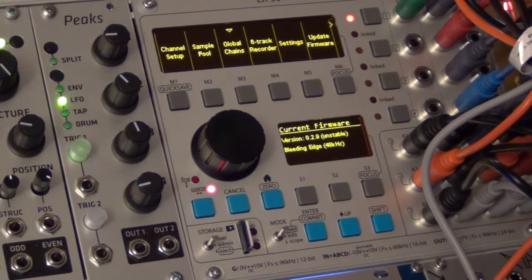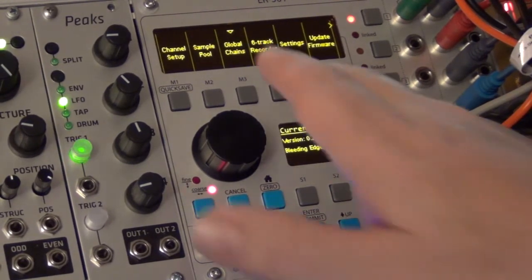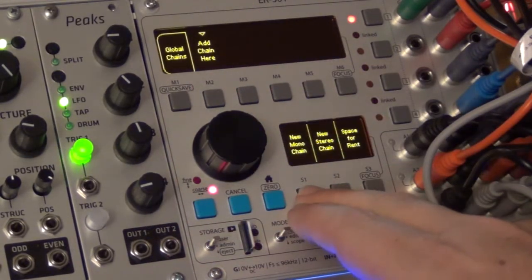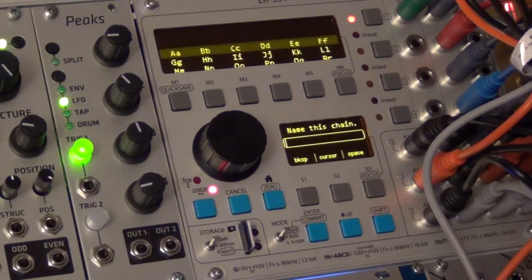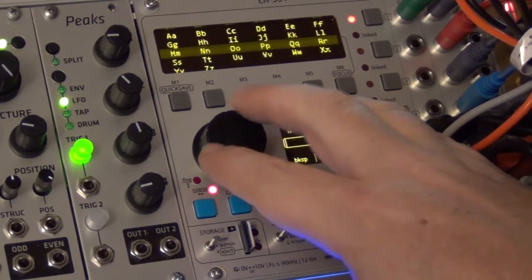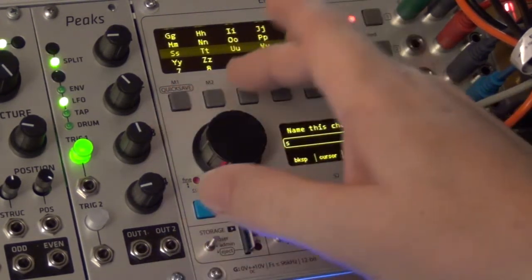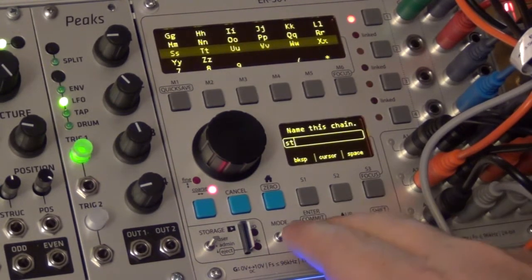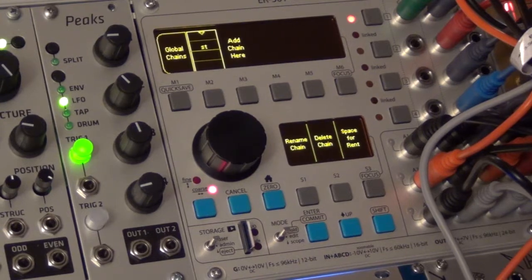So what I'm going to build here is a 4-step sequential switch. You can see I'm starting in the admin area rather than the user area, and the reason for that is I want to make a global chain that's going to control my timing function. So in the admin area, I'm going to go into global chains, do add chain, and do a new mono chain. It looks like you have to name it, so just to save some time, I'll name this ST for sequence timing, and press enter to commit.